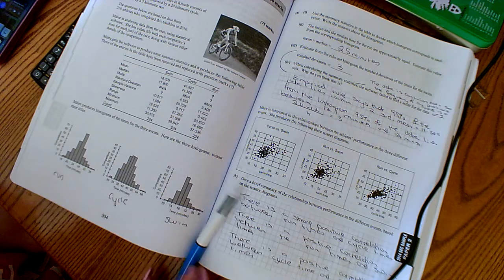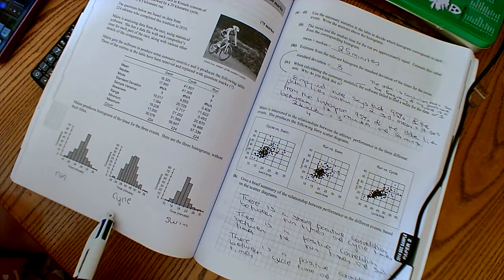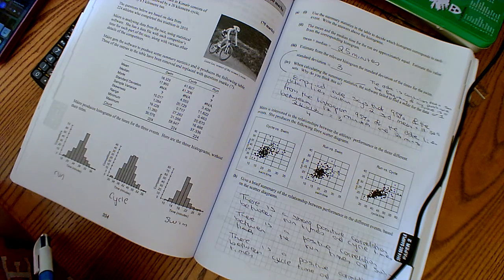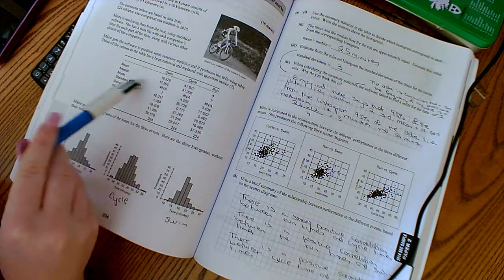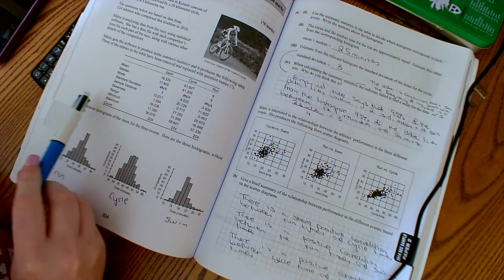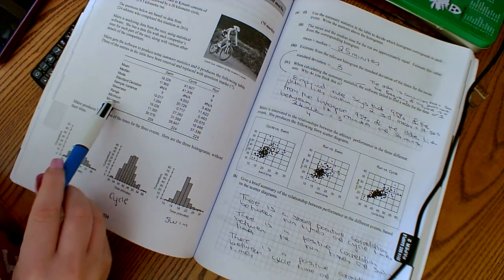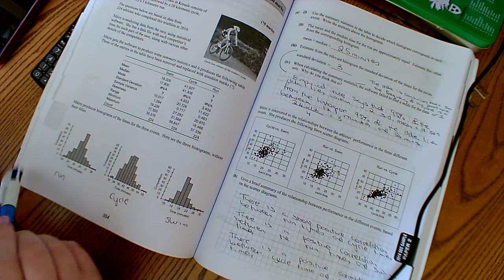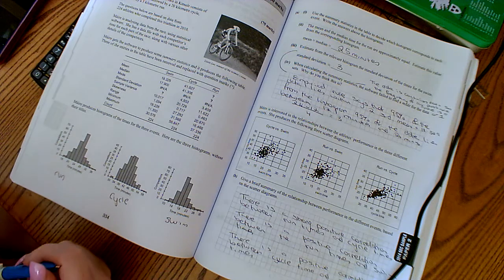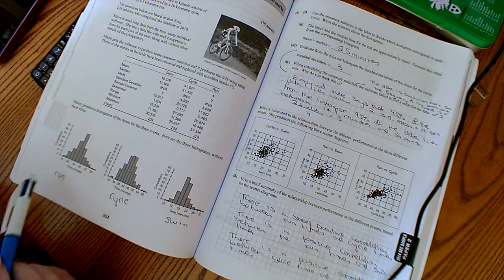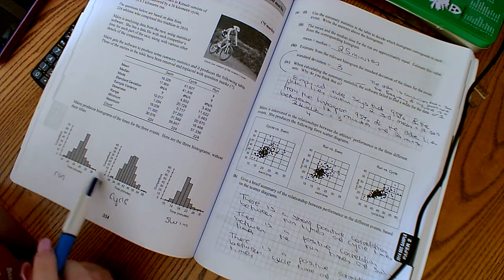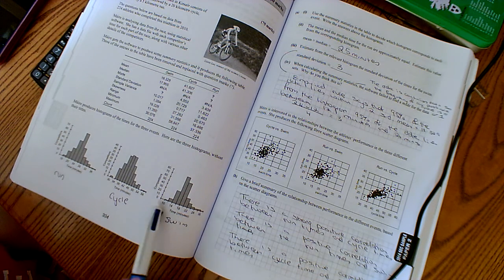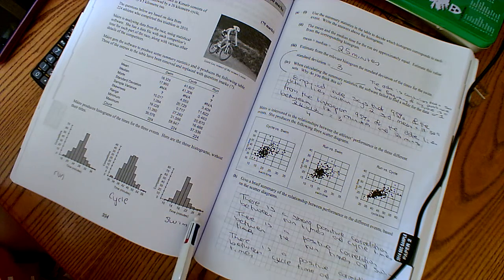So I said the first one is going to be run, cycle, swim. The reason why I've said that is because I've looked first of all at swim. I'm looking at my minimum and my maximum. My minimum value for swim is 11.350 and my max value is 30.576. So my minimum value has to be 11, and this is the only one where the minimum falls within that category, and my max up here is in the 30s as well.